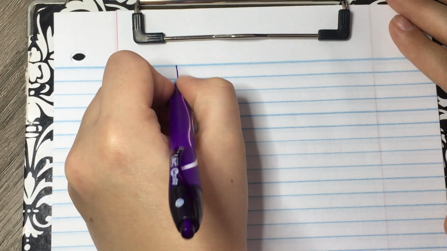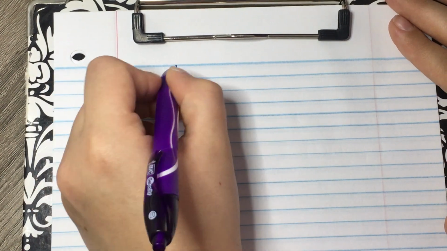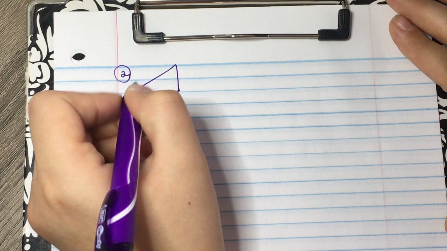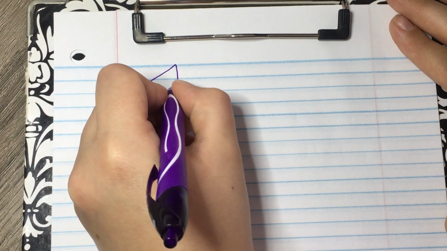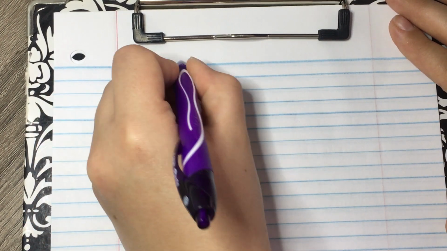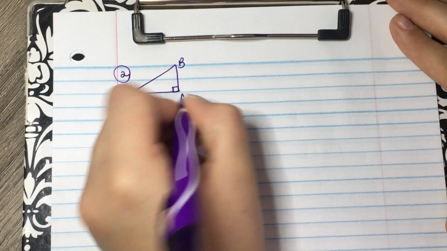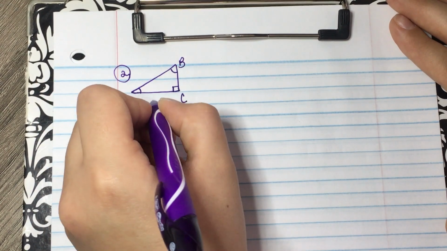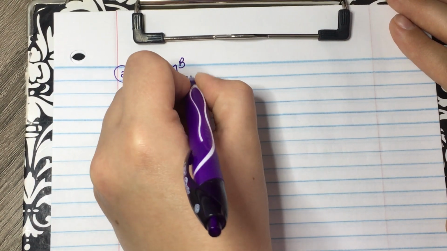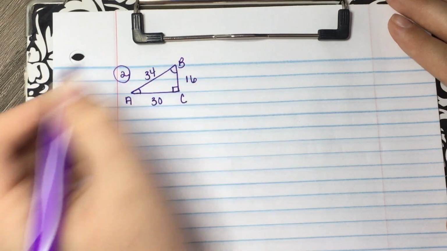All right, we got a triangle. The side lengths are a little bigger now. We're still going to keep it going with the ABC notation. Why not? This will be A, this one will be B, this one will be C. Putting in those angle markings: 30, short leg is 16, and then hypotenuse is 34.